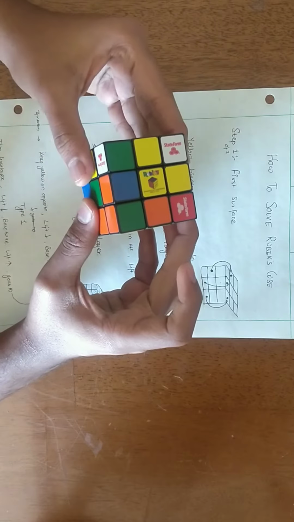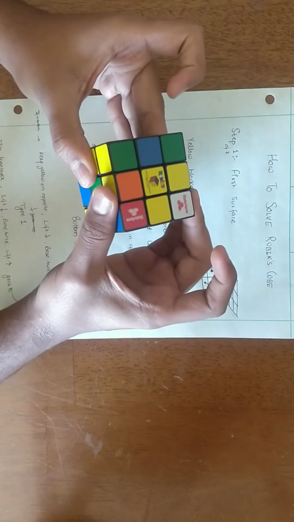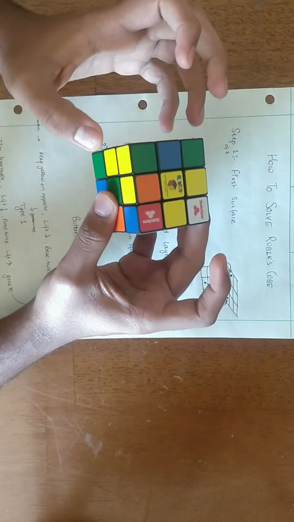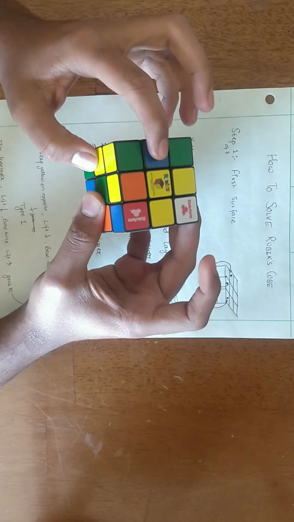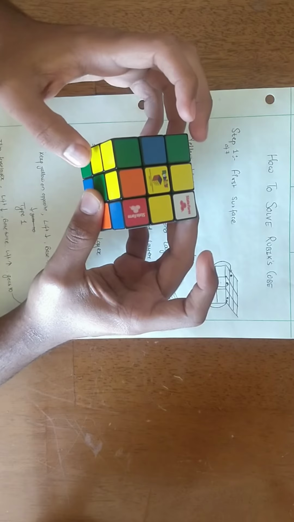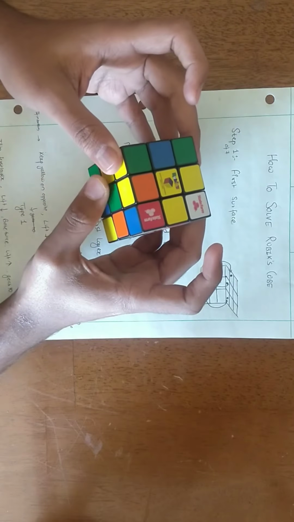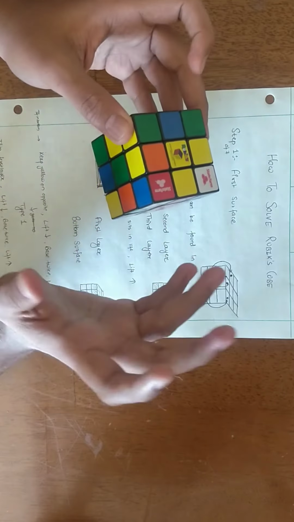So instead what we'll do is we'll just rotate the top like this. So now we can put this yellow block here, which would be pretty simple. So it is the same step. So first we bring the yellow block to the opposite side. We'll move it away from the left.